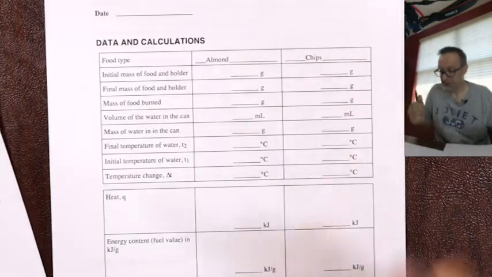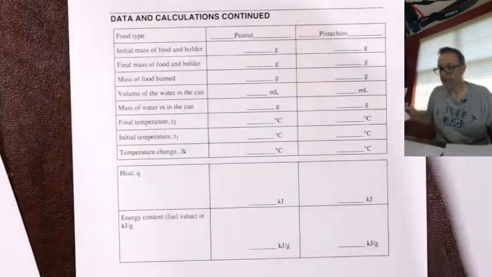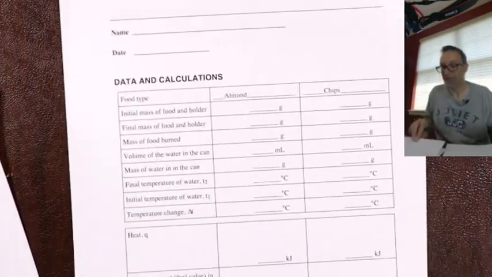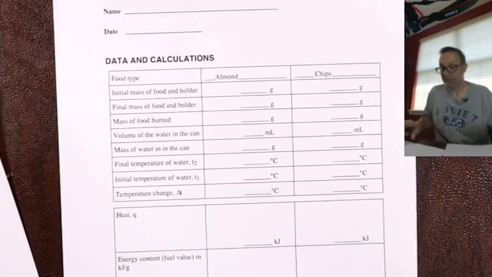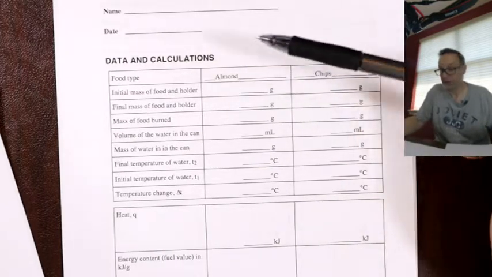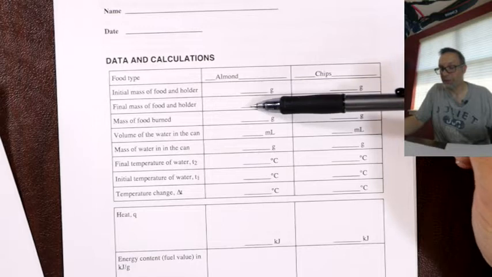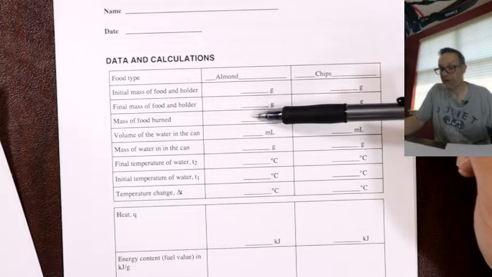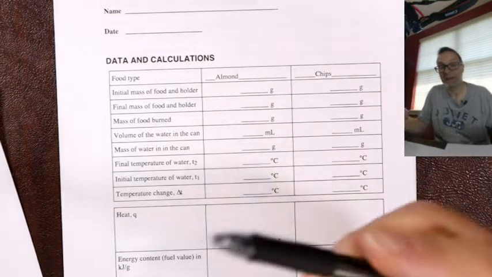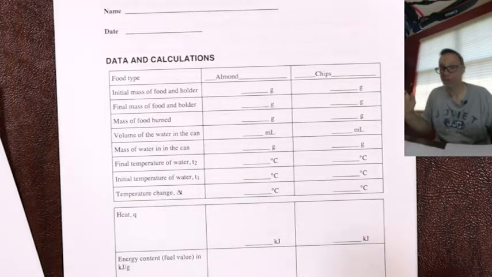Okay, so almond chips, peanut, pistachios, you can do the same technique every time. So maybe I'll run through it with you once for one of the foods. For almond, take the initial mass of the food and holder, and the final mass of the food and holder, subtract those and you'll get the mass of the food burnt. That'll be a small number, maybe 0.10 something grams.